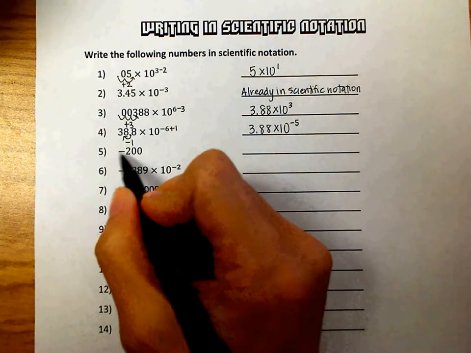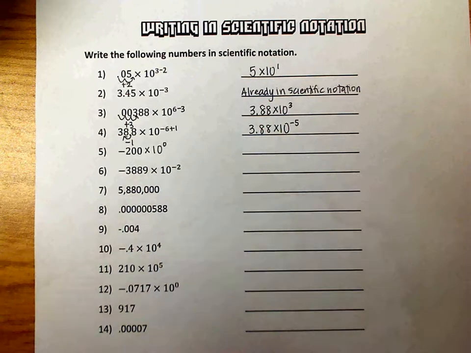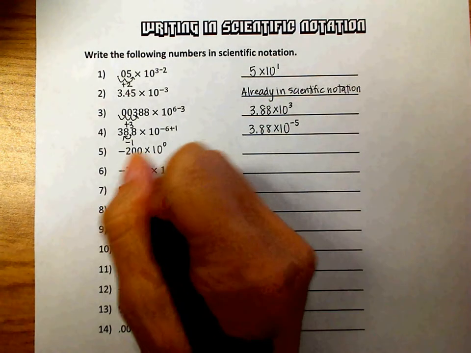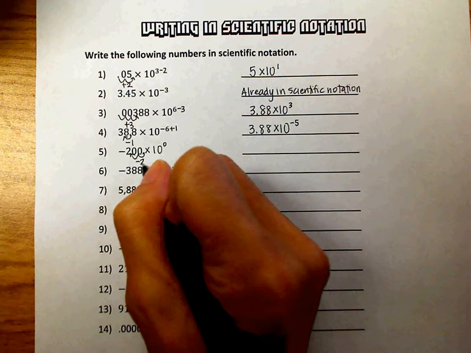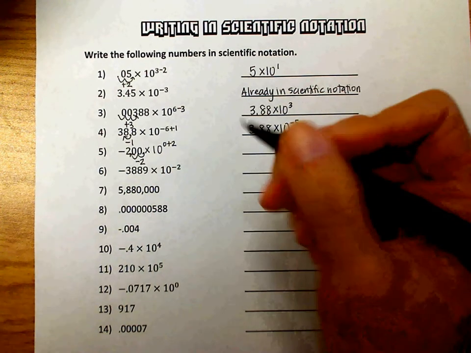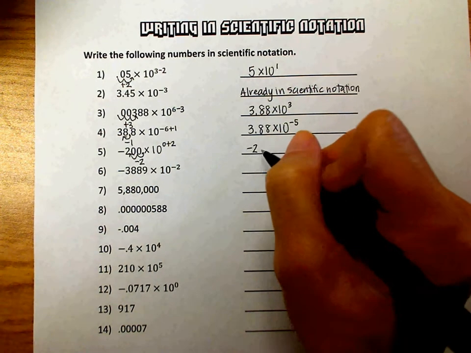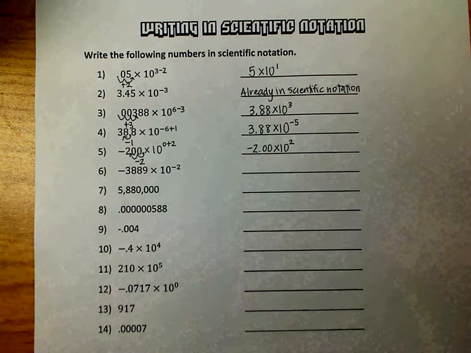Here, number 5, there is no times 10, so we're going to put times 10 to the 0. And the decimal, if it's not visible, it's on the far right, so we're going to go left 2. Left gets negative. The opposite of negative 2 is to add 2 to balance it out. So you get negative 2. You can put 0.00 if you want, times 10 to the positive second power.